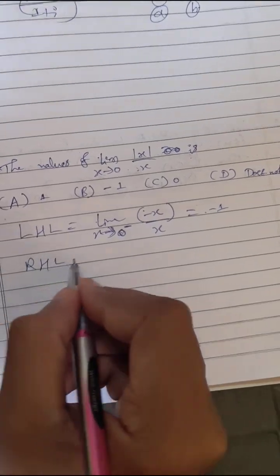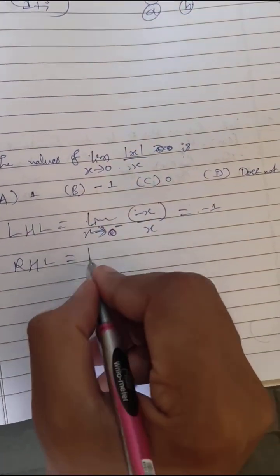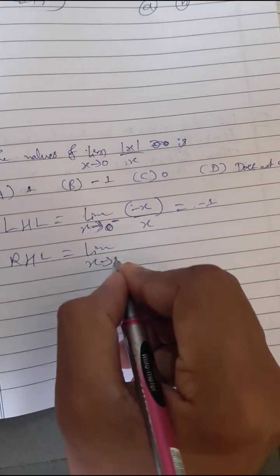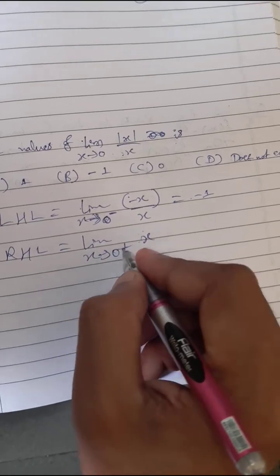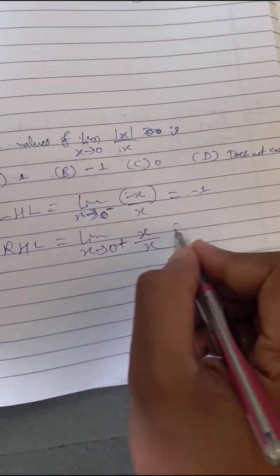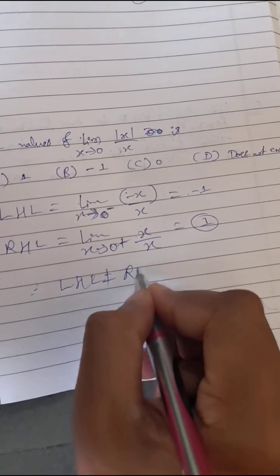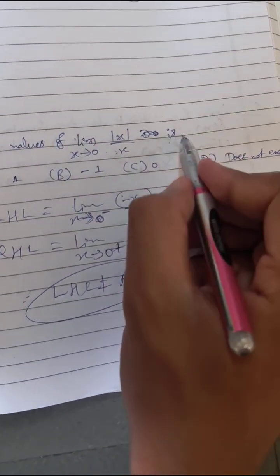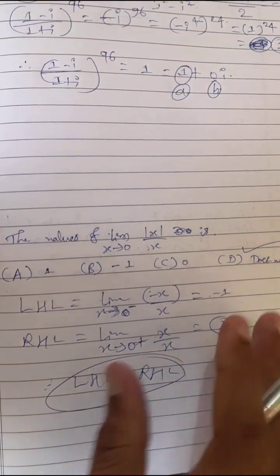Similarly, if you find the RHL, when x is approaching 0 from the positive direction of the x axis, mod x becomes plus x. So this mod x becomes plus x when x approaches 0 from the positive axis. Therefore mod x becomes x divided by x. So this becomes 1. Therefore LHL is not equal to RHL. So this limit does not exist. So this is the correct answer. Is it clear? Okay, next question.